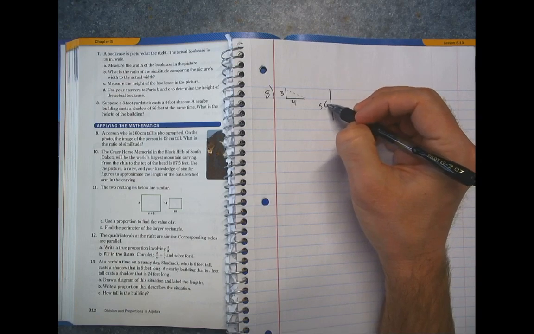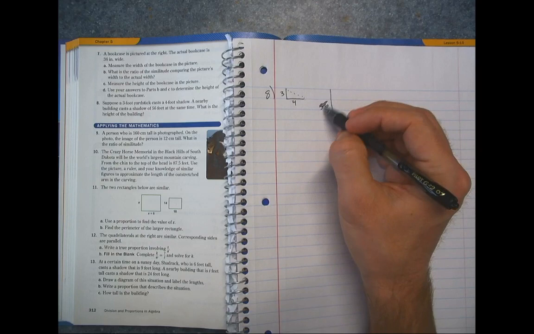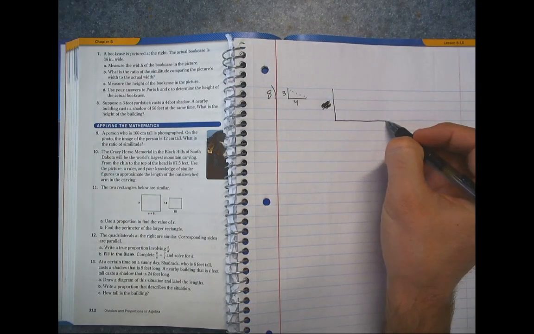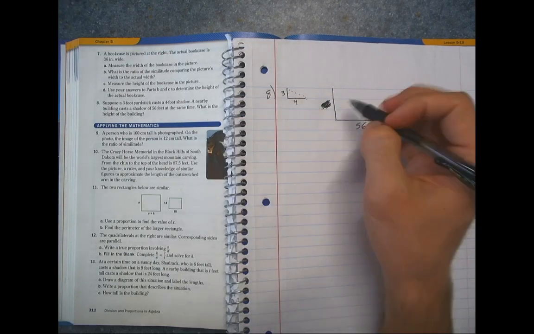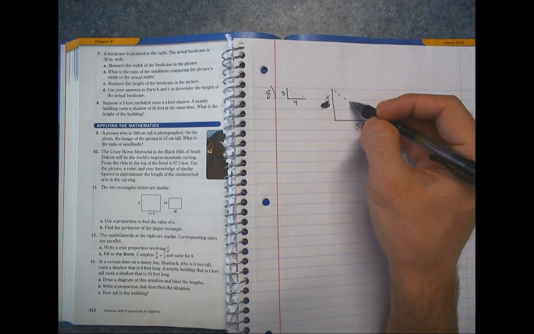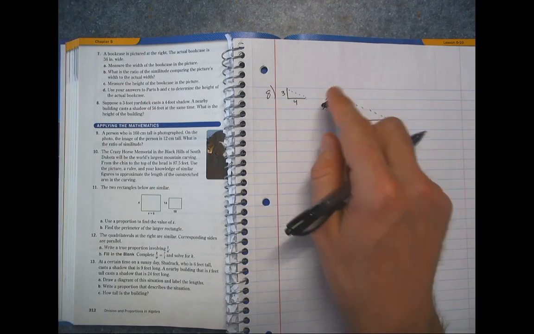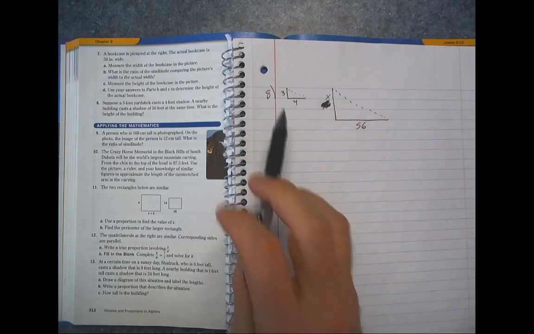It's 56 feet tall. Oops, see, and I already messed up. So we need to be careful. They're not always going to give you things in the same order. So actually the shadow is 56. And it says, what's the height of the building? So a very common mistake that I just made, but I caught it, is you got to be careful. They're not always going to say the height is this, the shadow is this, the height is this, what's this? So you got to be careful and make sure you put things in the right spot.